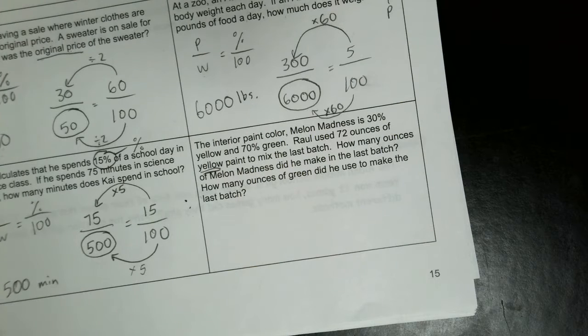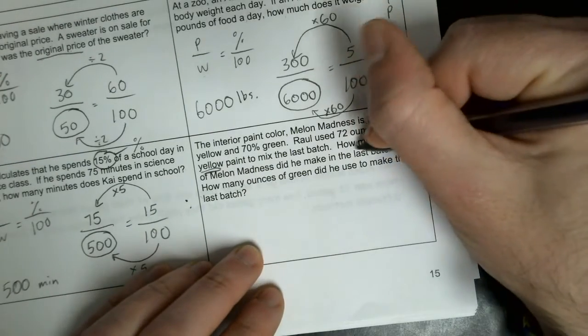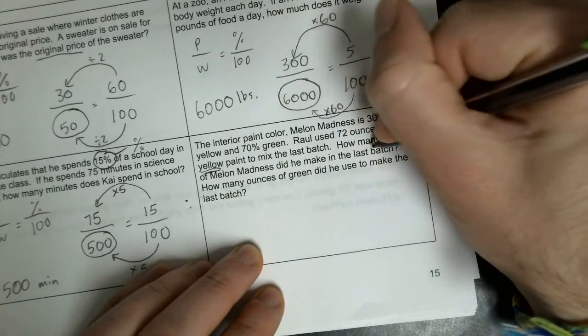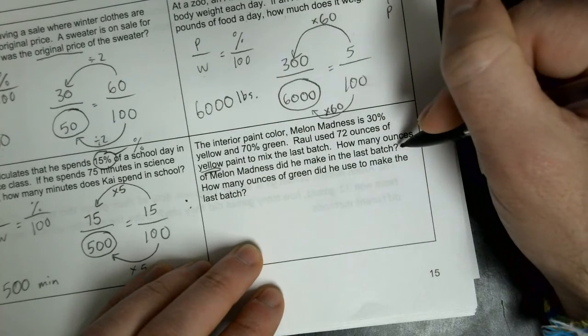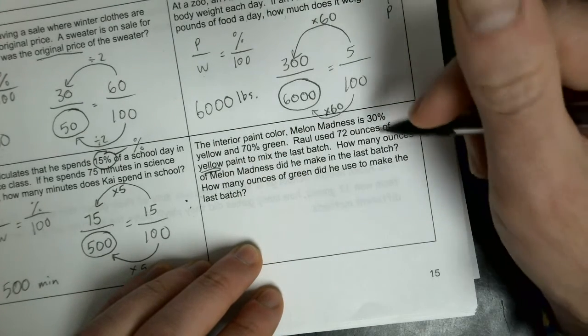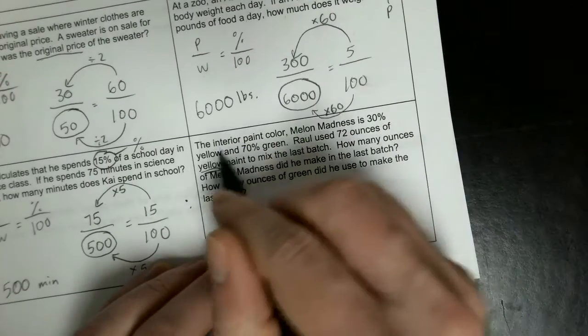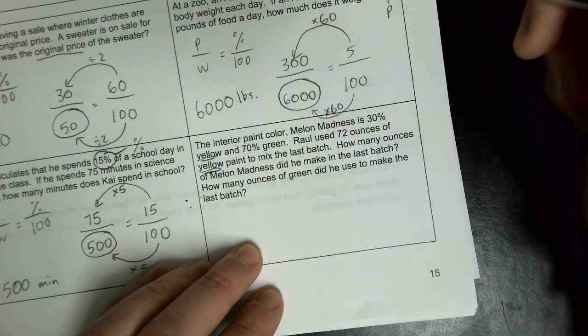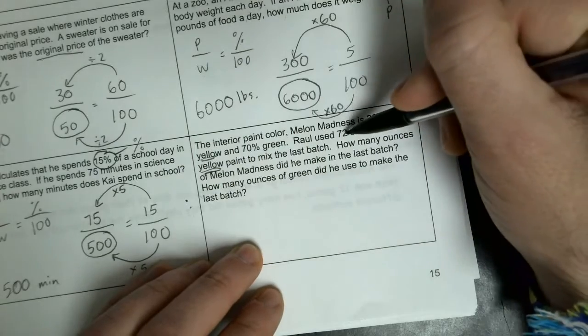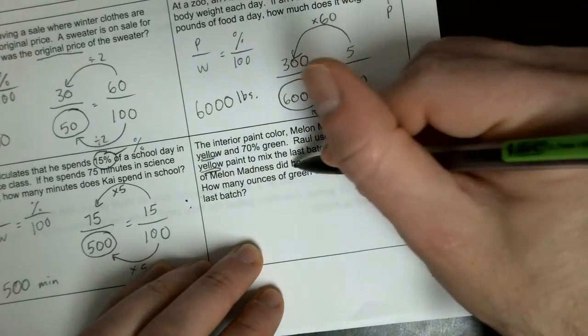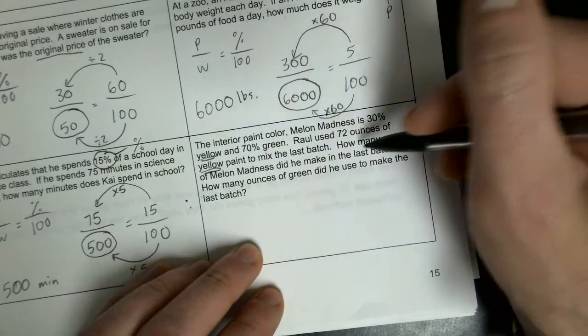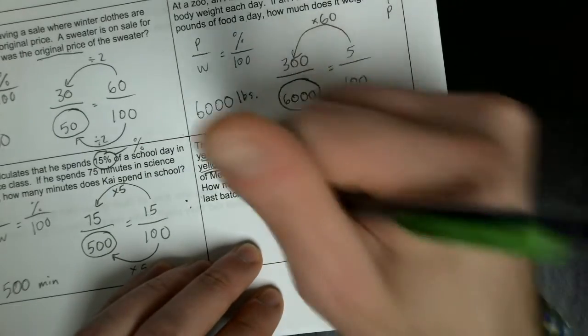Okay, this is a tricky one. So, we're trying to find this. There's 2 questions here. How many ounces of Melon Madness did he make? And we have he used 72 ounces of yellow. And I'm thinking about this word yellow because we have yellow here too. 30% yellow, 72 ounces of yellow. We want to find how much paint he made. So I'm thinking that's the total.